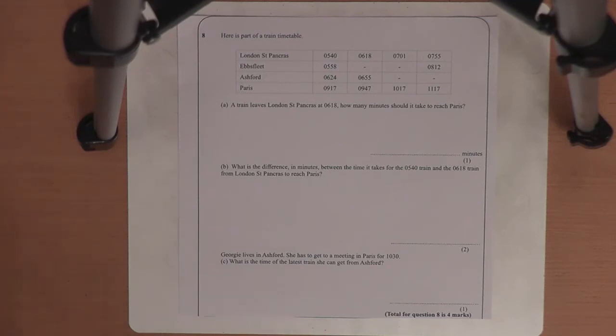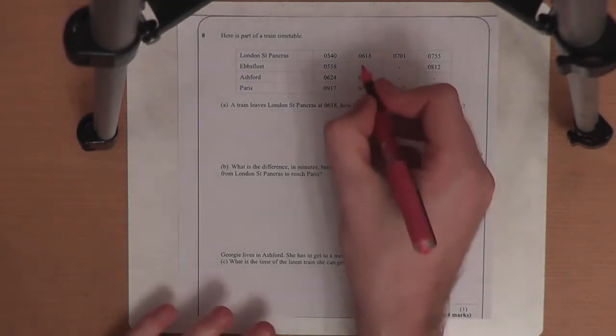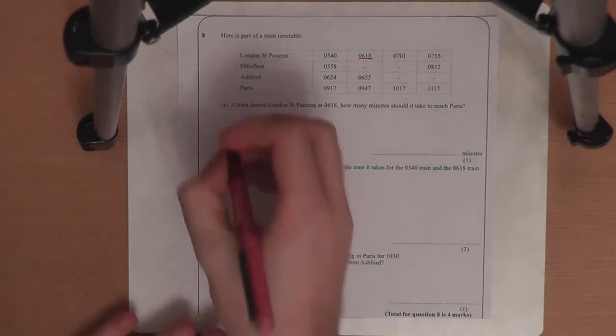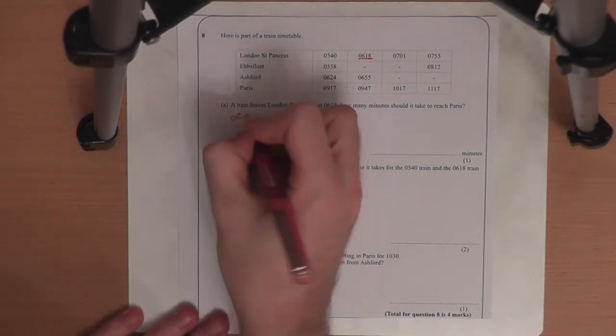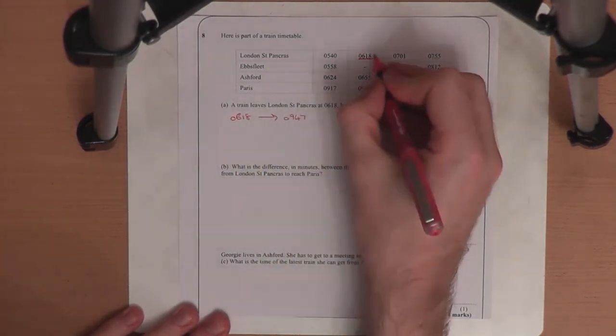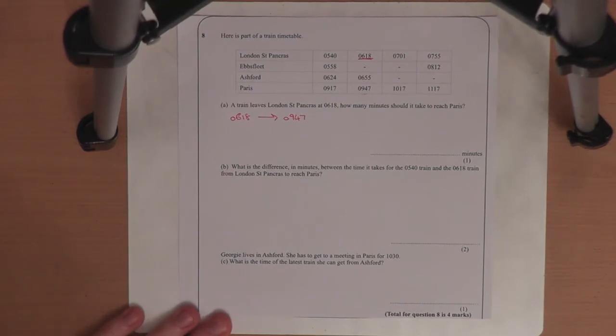Part A. A train leaves London St Pancras at 06:18. How many minutes should it take to reach Paris? Well, with any of these questions, we need to identify with each given question which train it is we are talking about. The train leaves London St Pancras at 6:18. That has to be this one for part A. How many minutes should it take to reach Paris? Well, first of all, what time does it reach Paris? So it leaves London St Pancras at 06:18 and it reaches Paris at 09:47. If we look down that column, we hit Paris at 09:47.